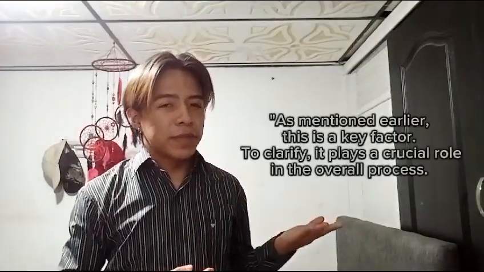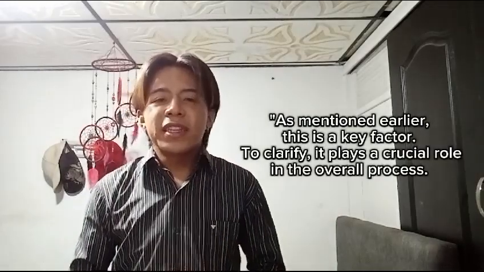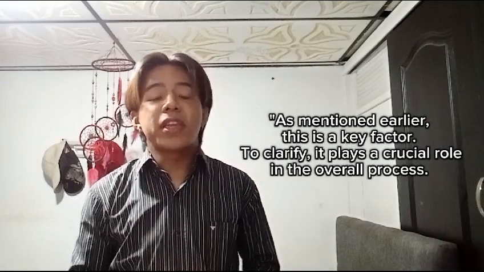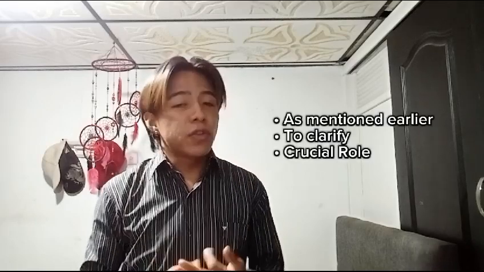Let's look at this phrase. As mentioned earlier, this is a key factor. To clarify, it plays a crucial role in the overall process. In this phrase, there are some words that have the word to help build the argument. For example, as mentioned earlier, to clarify and crucial roles. And those are classified as Metadiscourse markers, which is the topic of today.